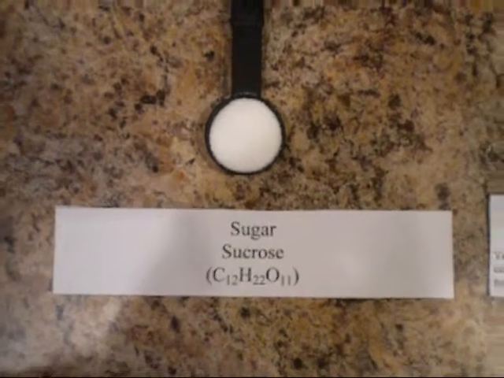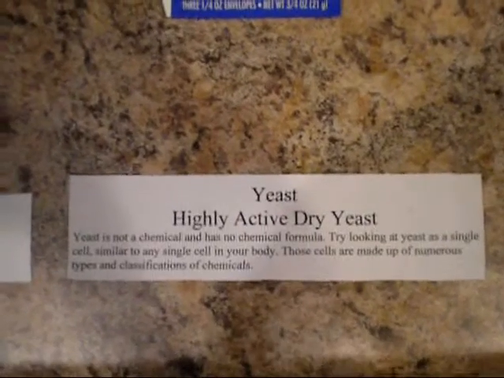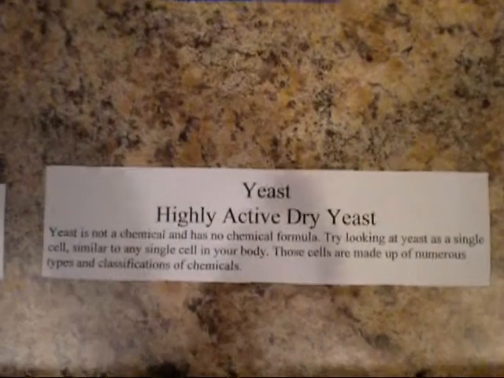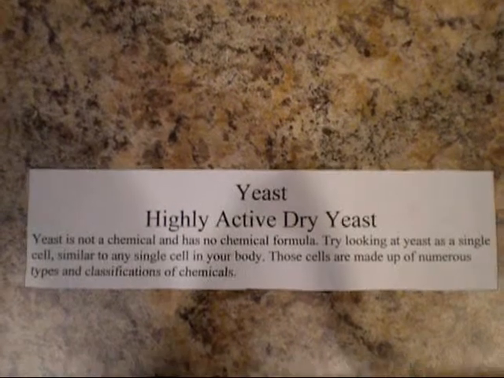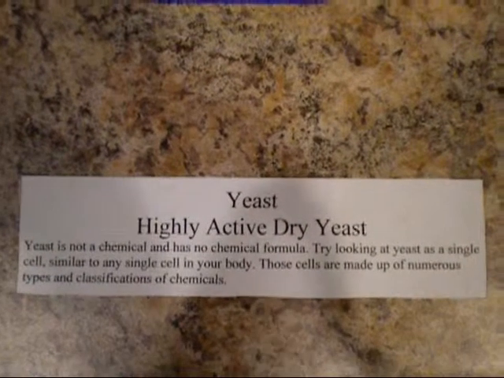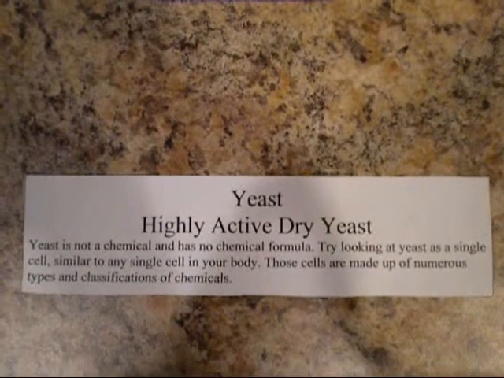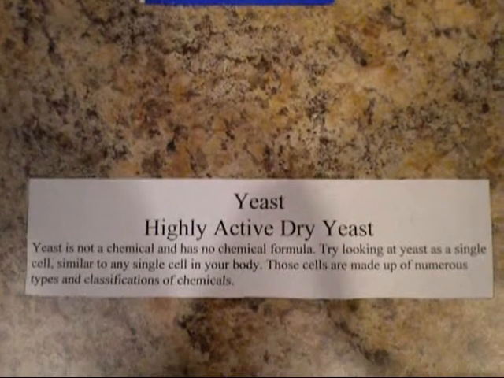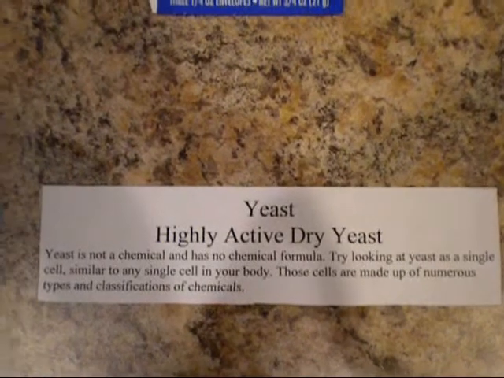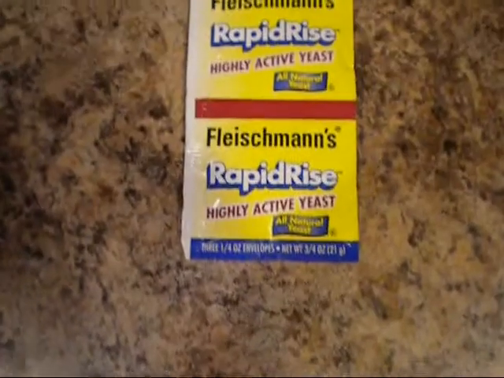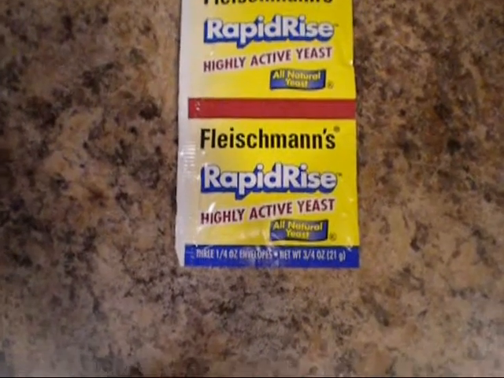Sugar, or sucrose. Yeast, a highly active dry yeast. Yeast is not a chemical and has no chemical formula. Try looking at yeast as a single cell similar to any single cell in your body. These cells are made up of numerous types and classifications of chemicals. Doesn't that look yummy?